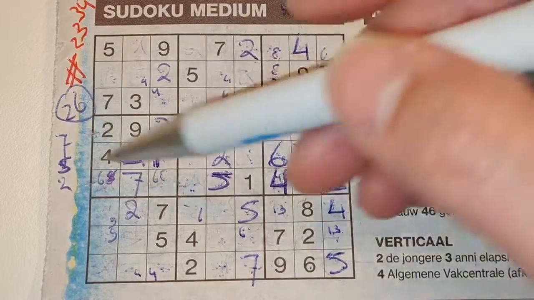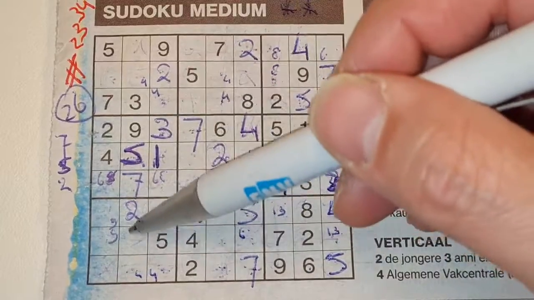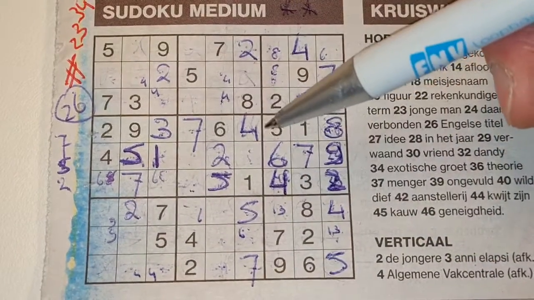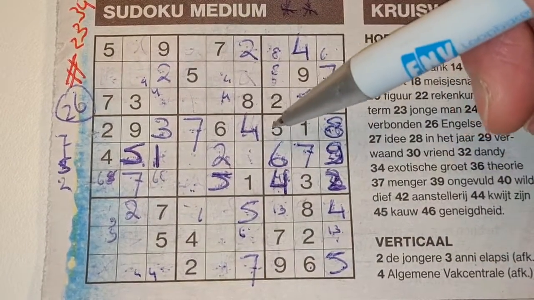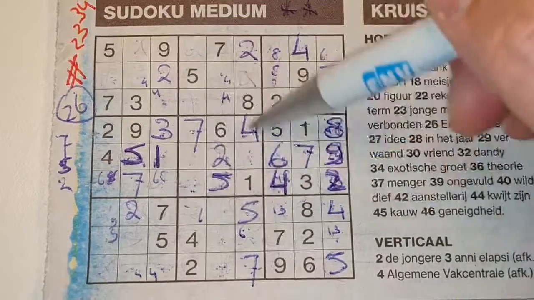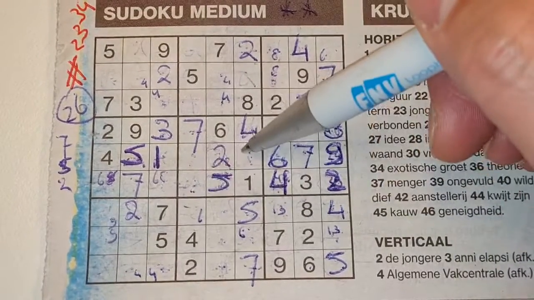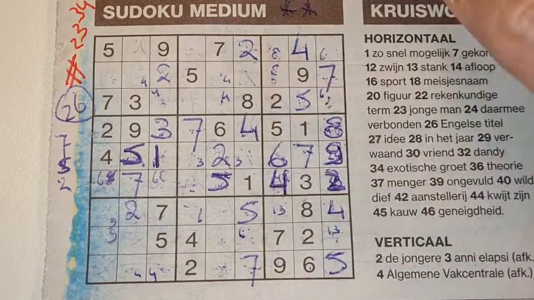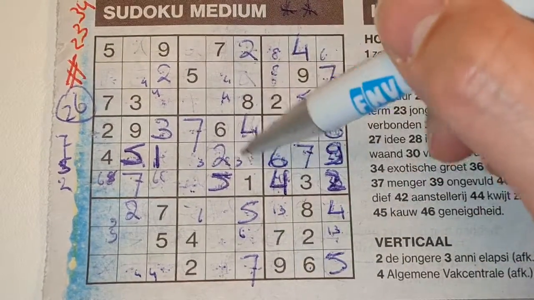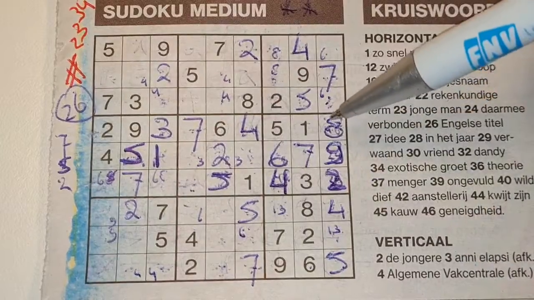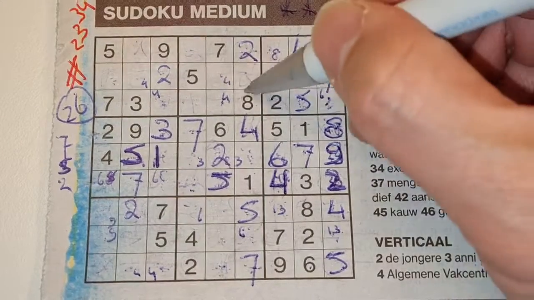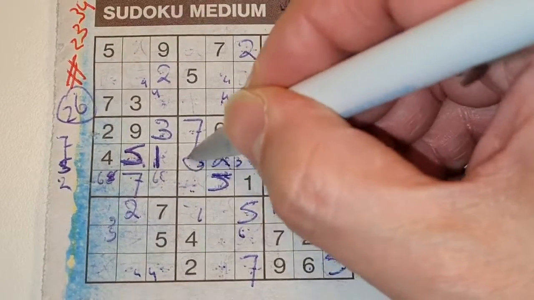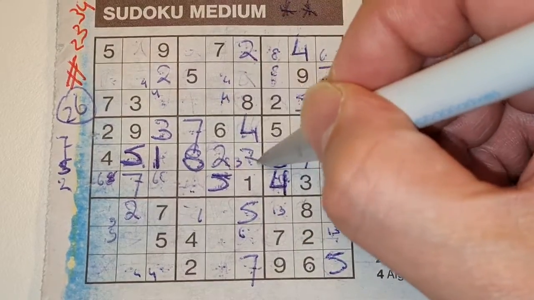Yeah. 7. 3. Need a 3. 3 missing numbers in this big square. 1, 2, 3 is missing. We see here 3, no 3 there, so the 3 could be here, will be there. The other number in the middle row should be the number 8. We see here an 8, no 8 there. 8 should be here. And the 3 goes there.